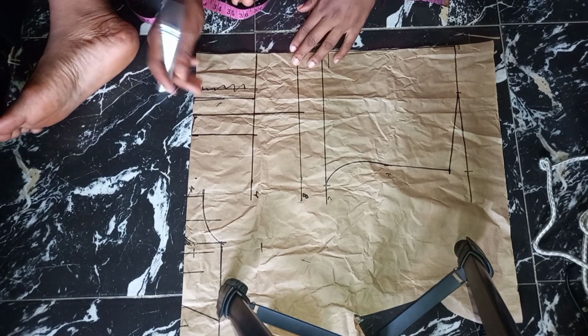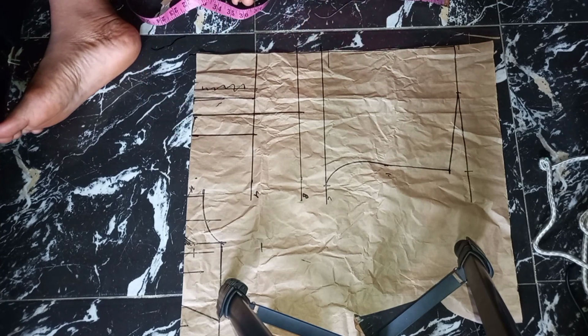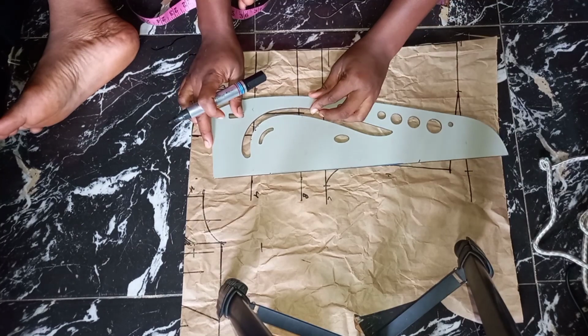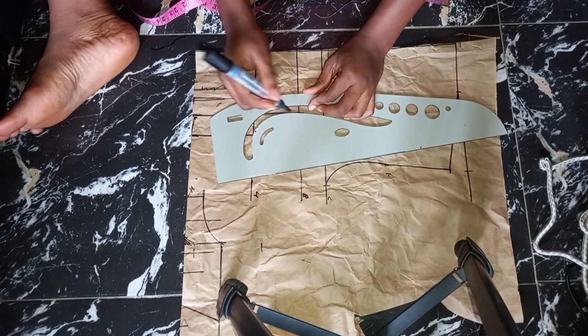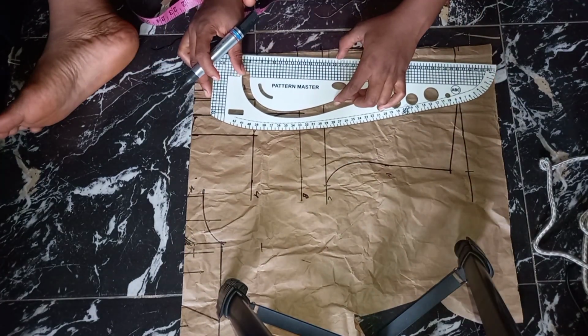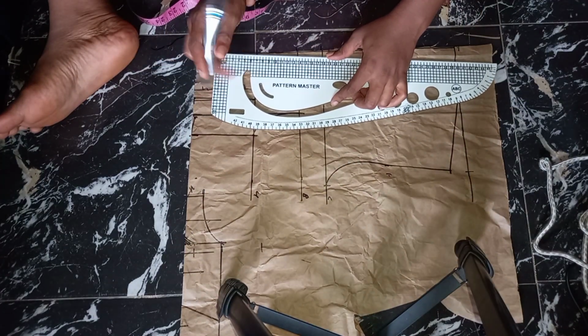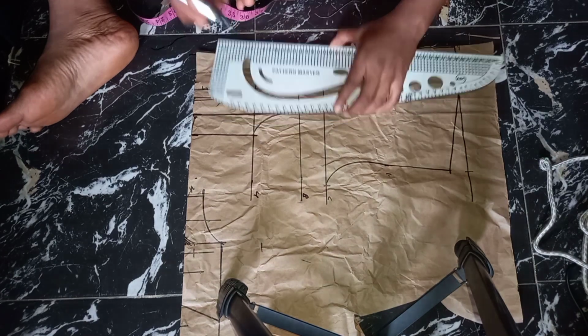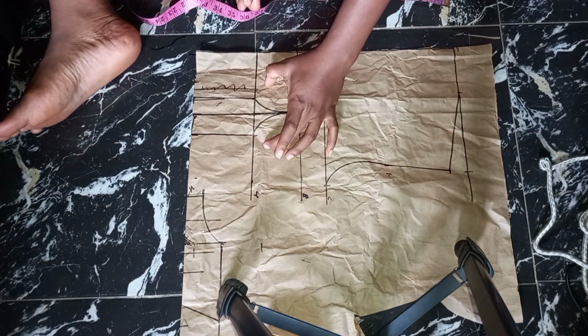Please discard this and this. Now the next thing to do is to use your curved rule and connect it to your under bust, to your bust point, sorry, which I've done this way. So this is what I have here.